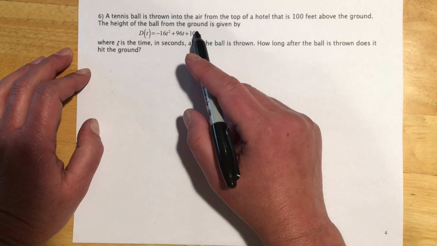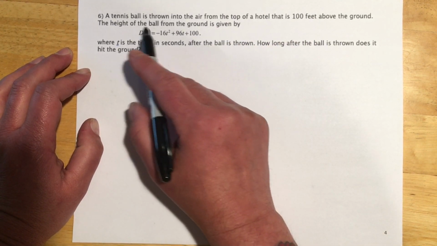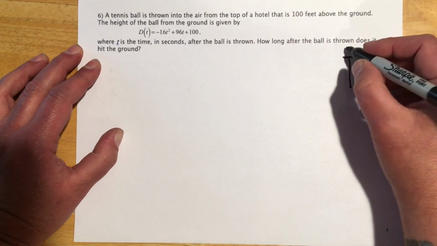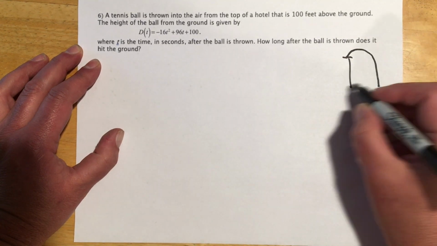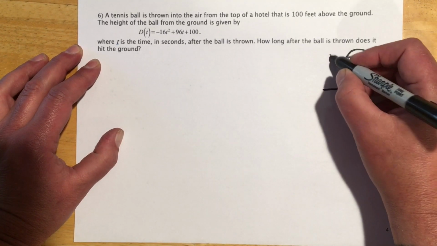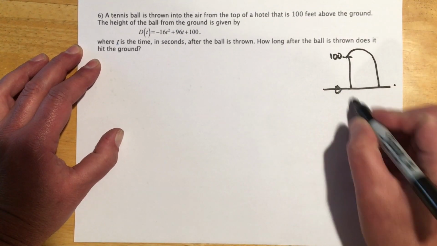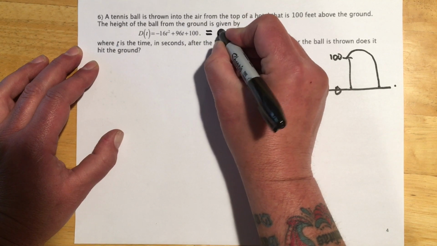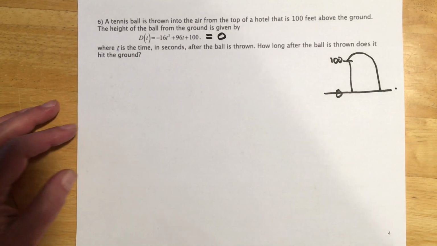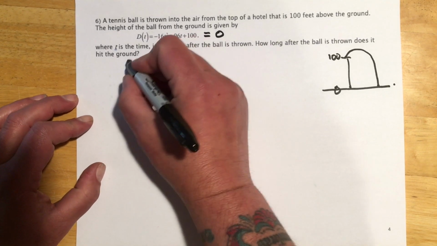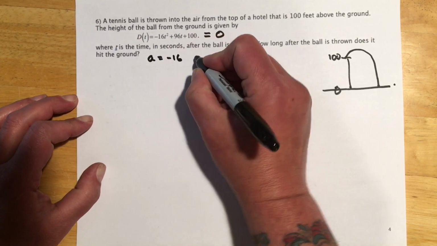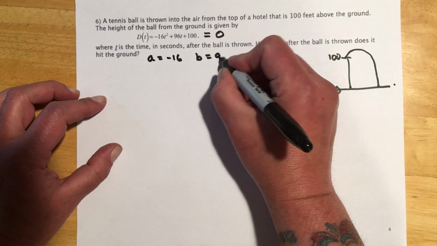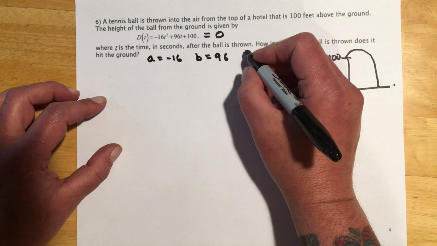So for this equation, hitting the ground would be at a height of 0, because we're starting off at 100 feet off the ground. They're going to throw this ball, and this is where 100 would be my scale, and then ground level would be 0. So basically I just have to set this equation to 0 and then solve that. If I do that, my a is negative 16, my b is 96, and my c is 100.